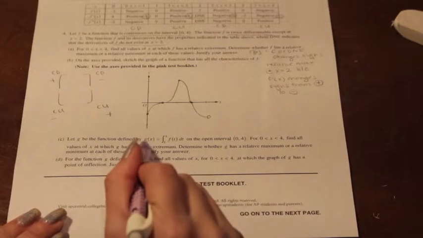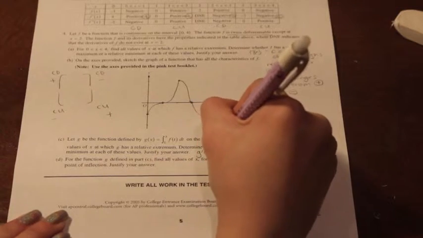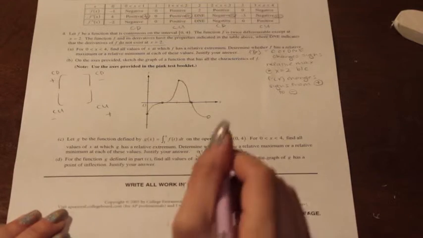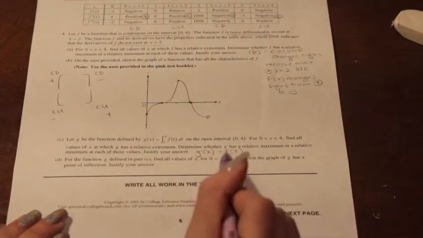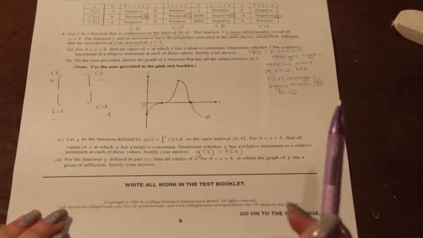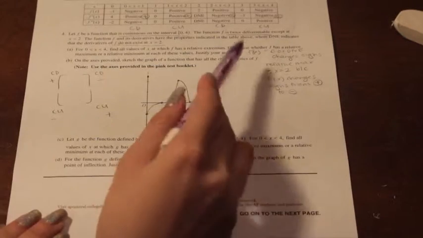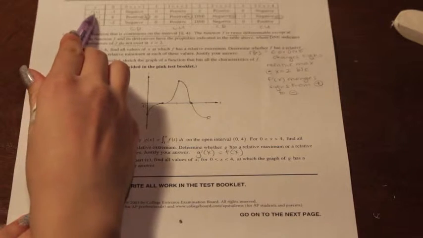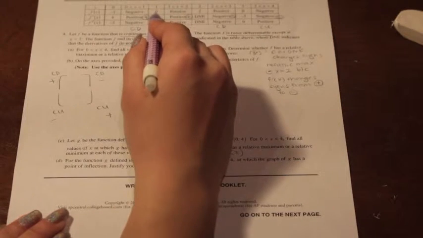So from looking at this, we can tell that g prime of x will be equal to f of x. So that's a very important thing to realize. And from there, we can tell that whenever f of x is equal to 0 or does not exist and changes signs, like we stated up here for f prime of x, that's where we'll have a relative extremum. So we'll go up here to f of x, and we will find that it is equal to 0 at 1 and at 3.